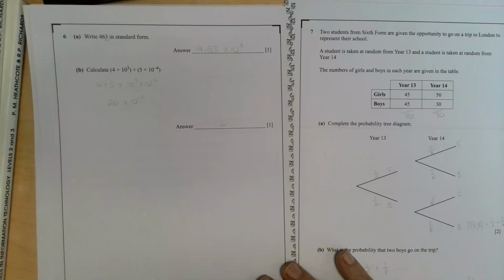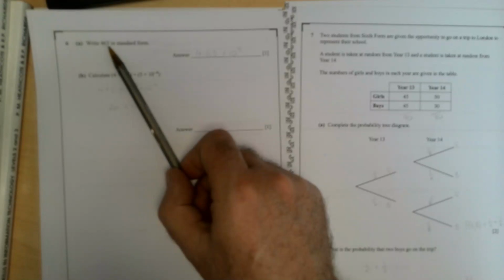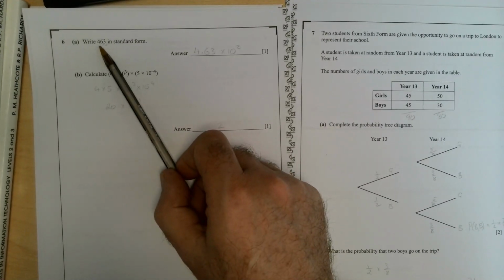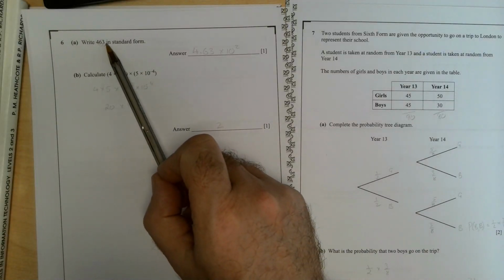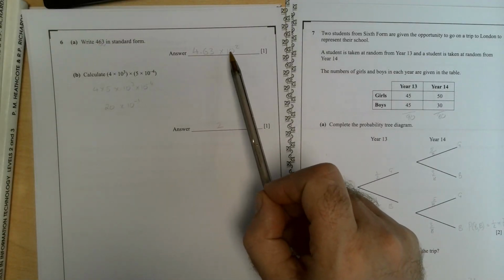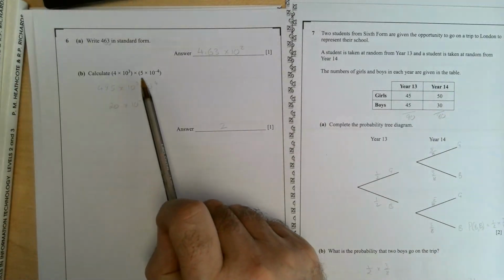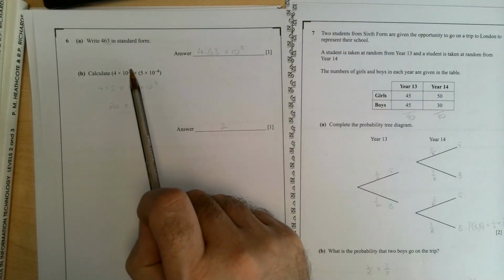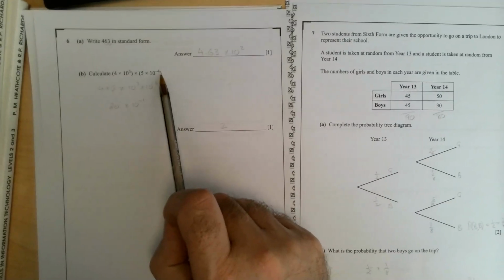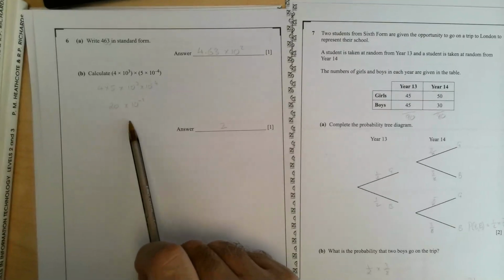Write this in standard form. First, this number needs to be between 1 and 10, so it would be 4.63. I had to move the decimal place 2 places, so it's times 10 to the power of 2. Now calculate that times that. 4 times 5 is 20. 10 to the power of 3 times 10 to the power of minus 4, we add the powers. 20 times 10 to the power of minus 1.